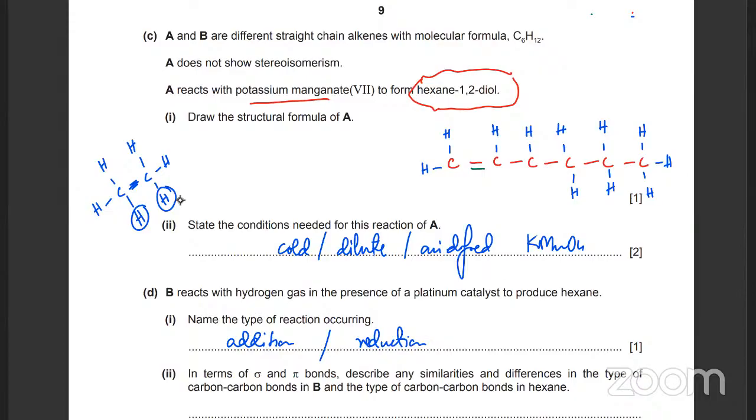Hydrogenation is not the type of reaction. It's the name given to a reaction, and it is correct. But when you refer to type, you've got three types. You either have addition, substitution, or elimination. Or you can include reduction, or redox, reduction and oxidation, in this as well.